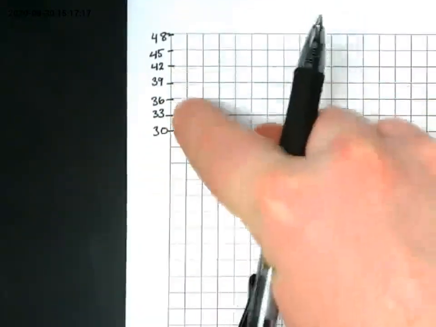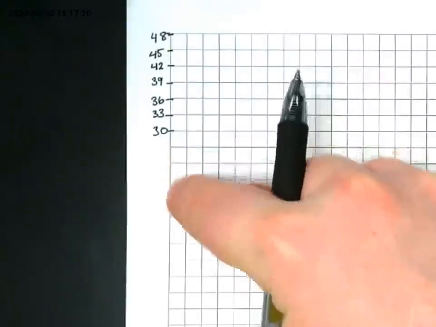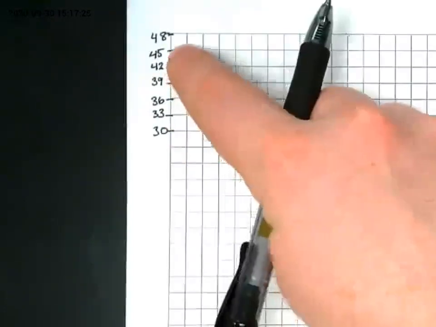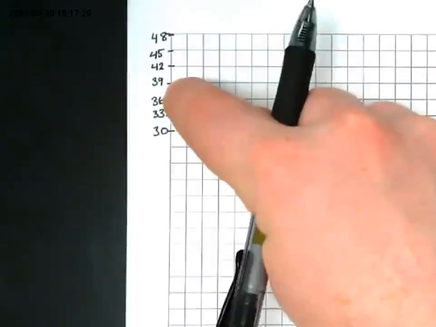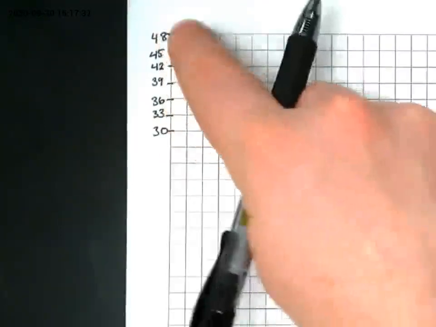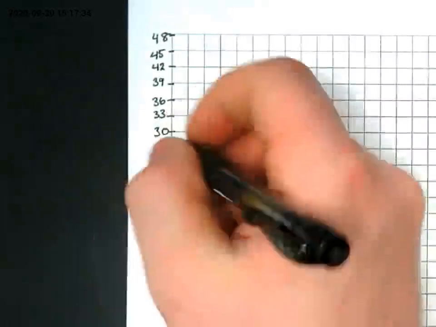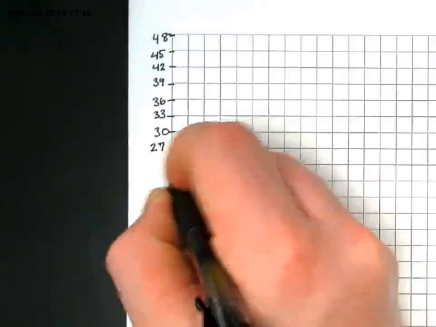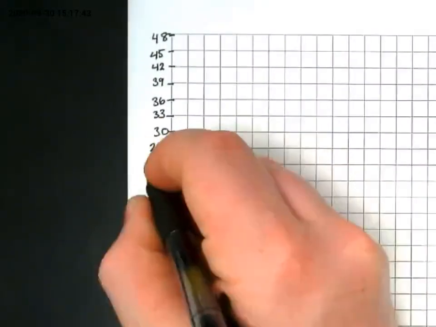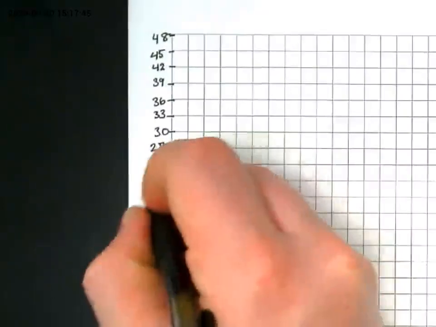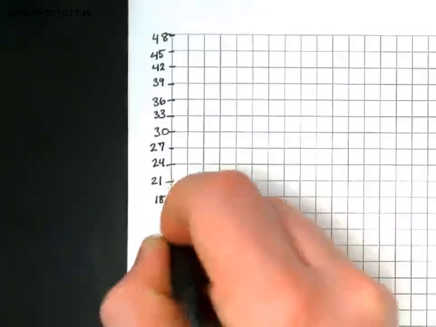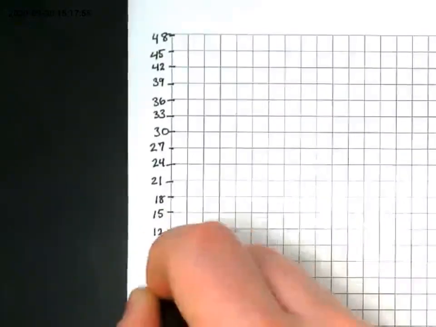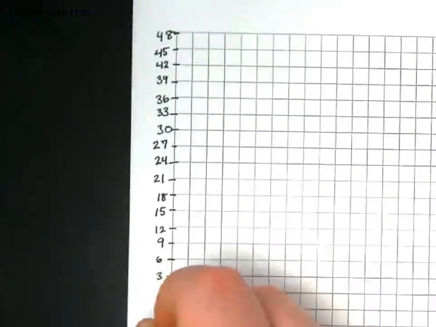Now, just so you know, you don't have to do every single dash here. I'm going to keep going down until I hit 0. If you really wanted to, you could skip. You could go every other, so you could potentially not have 45, not have 39, not have 33. Again, it depends on how you want to make the graph. I'm going to make it this way. I'm just going to continue to put numbers on each little hash here. Okay, so then 24, 21, 18, 15, 12, 9, 6, 3, and 0.